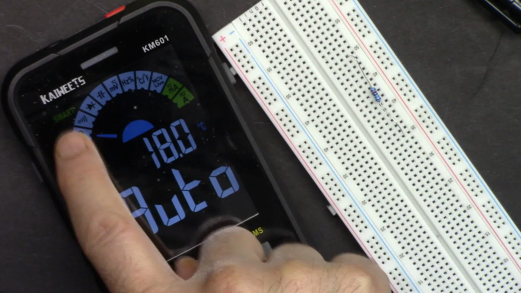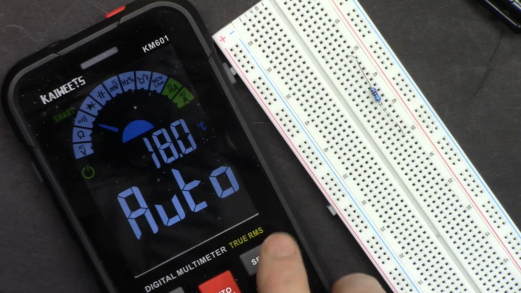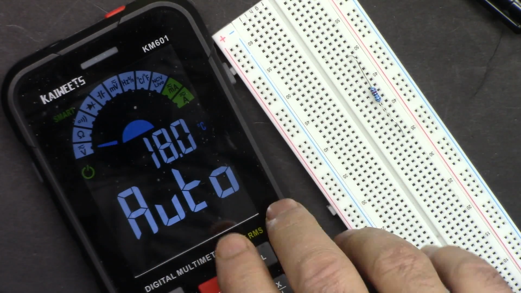Let's use this K-Weeds multimeter. This is an excellent multimeter. I have done the review.